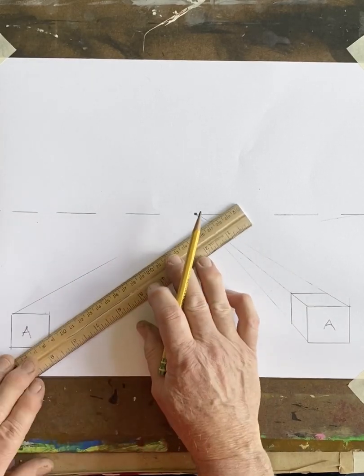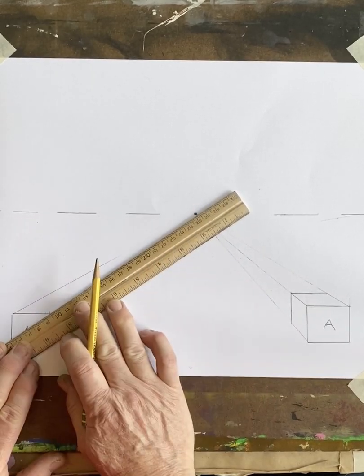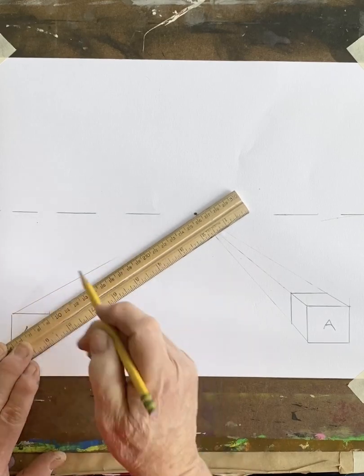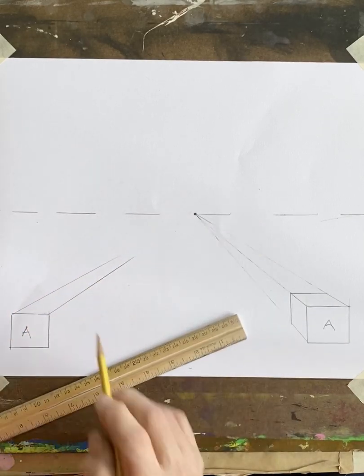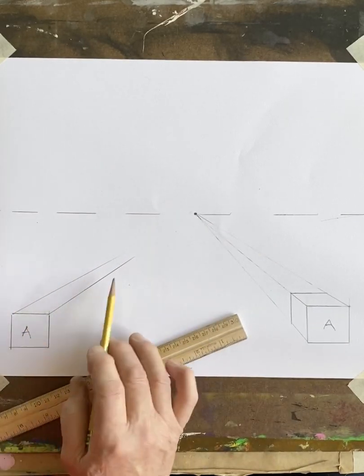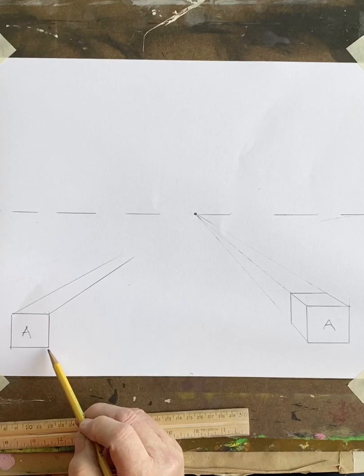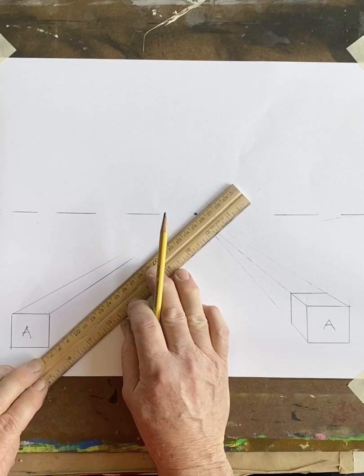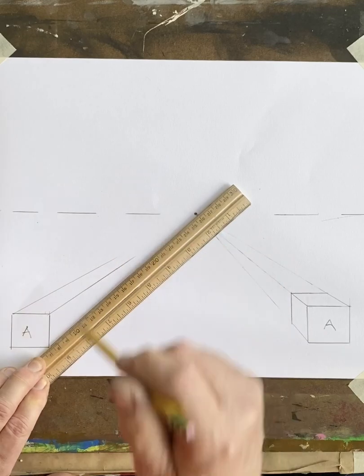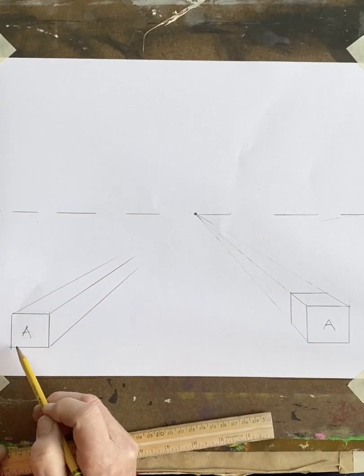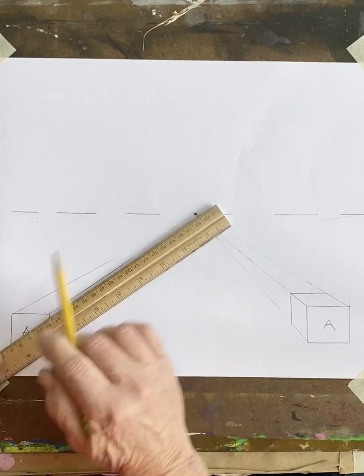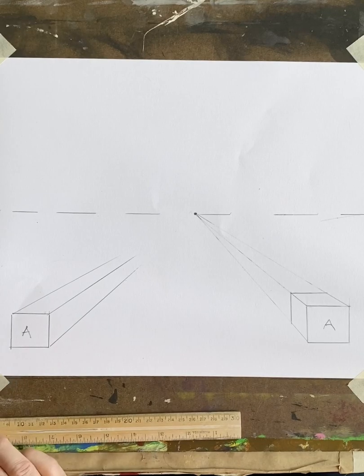Let's go to this corner there. Line it up with the point in the middle, and I'm going to draw from that corner. I don't care how long. They don't have to be the same length because we're going to erase them later. Let's go to this corner down here. Draw towards the point. There it goes, like that. How about this corner? No, I can't do that one because I'd end up drawing right through my rectangle. So that one you leave out.